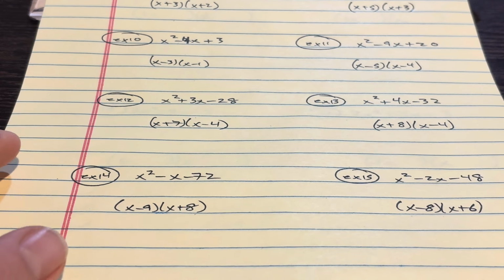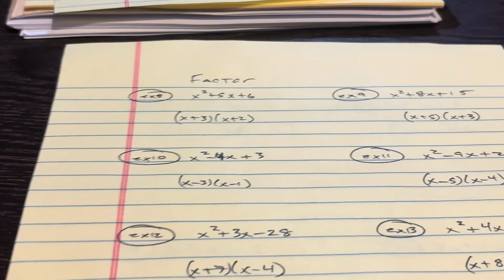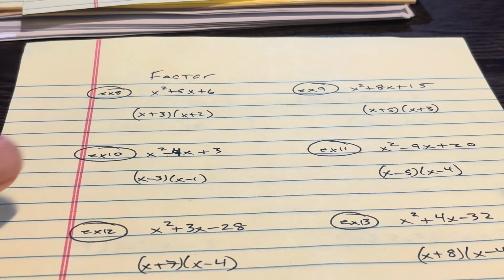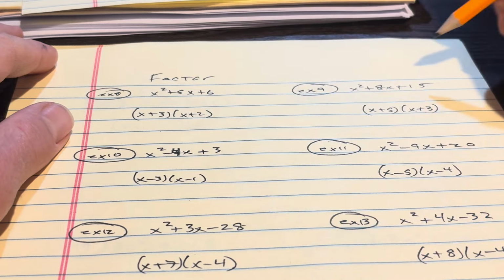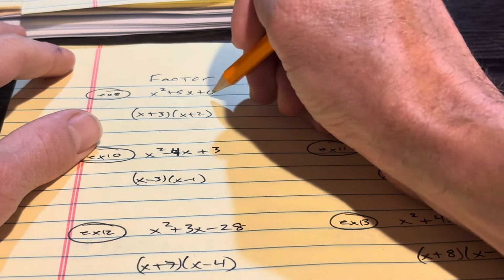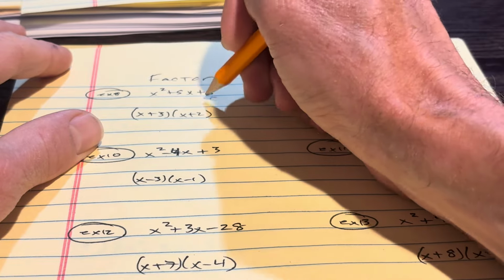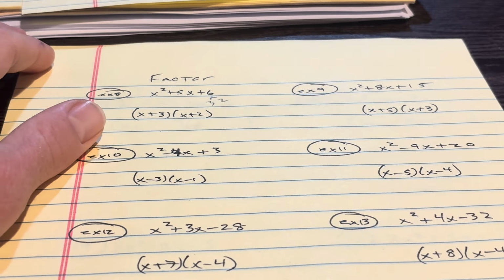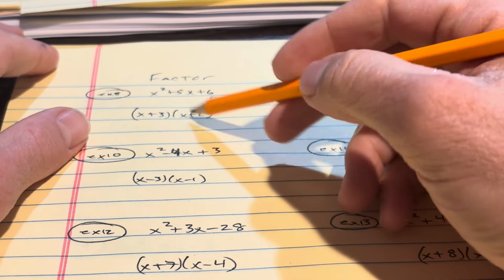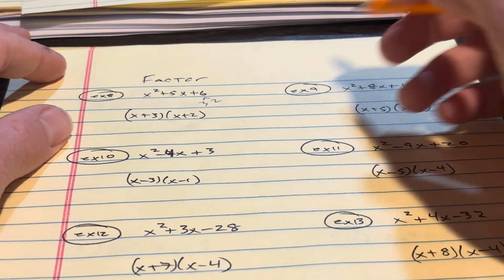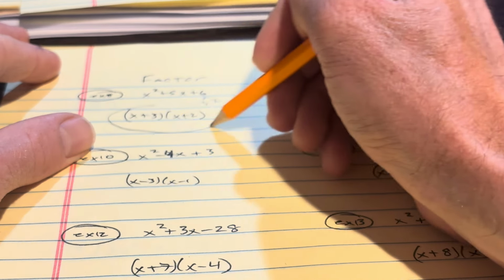Then we're going to have some factoring questions here. When I taught college algebra, we'd start off with the easy plus examples. You ask yourself, what 2 numbers multiply to 6 and add to a positive 5? That would be 3 and 2. Both are positive, so it's going to be x plus 3, x plus 2.